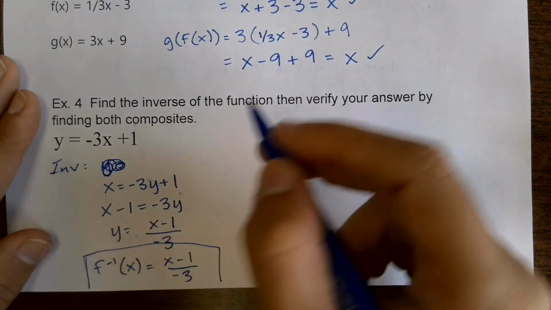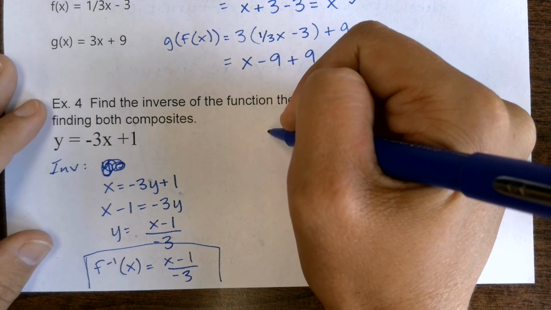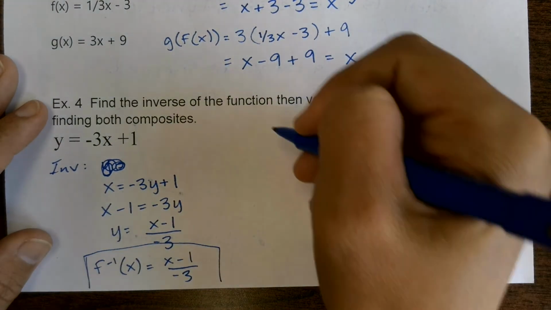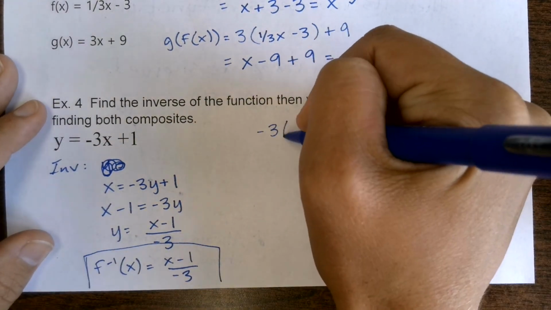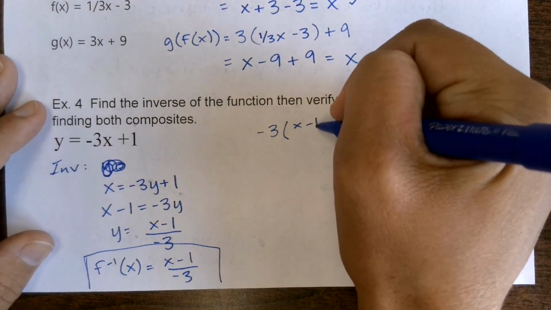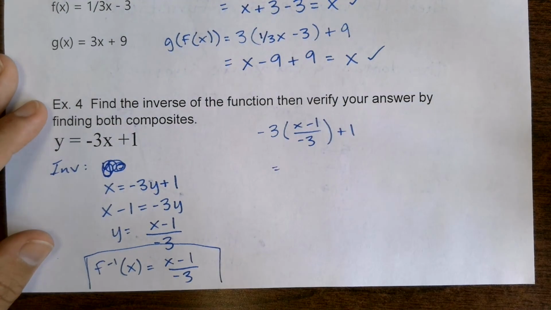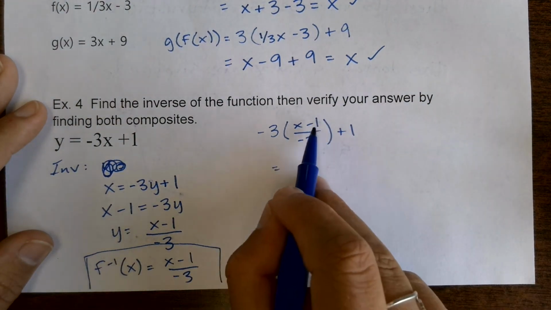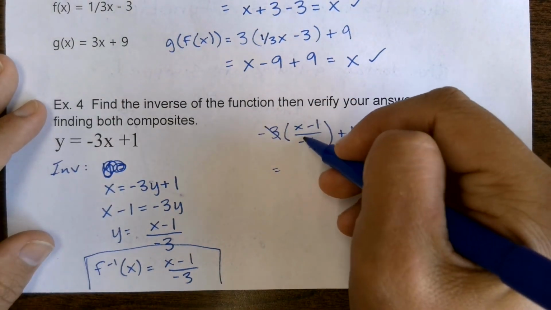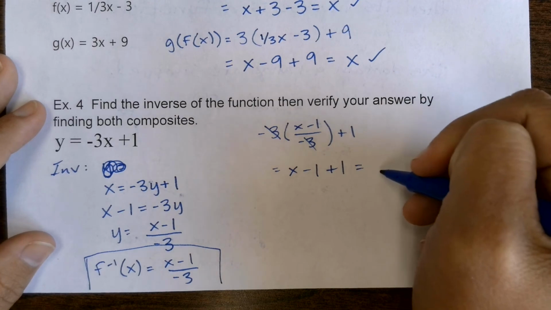So first let's find, I didn't even use function notation here. That's okay. So first we're going to plug our answer into the original. It doesn't matter what order you did this in. So I can distribute here, but also I could just say that those cancel. Get an x minus 1 plus 1, which is just x.